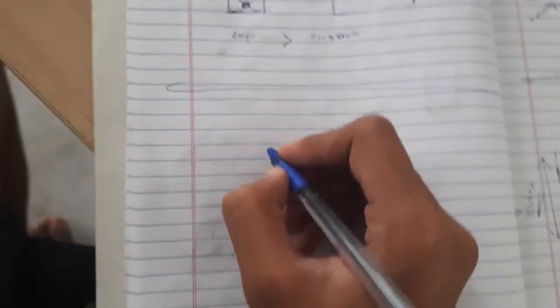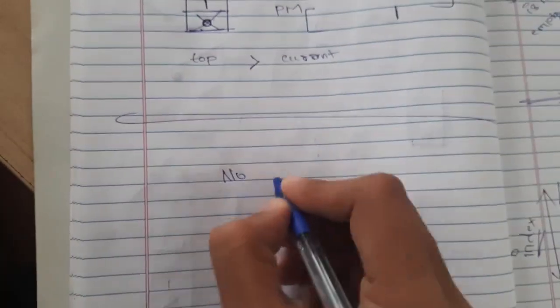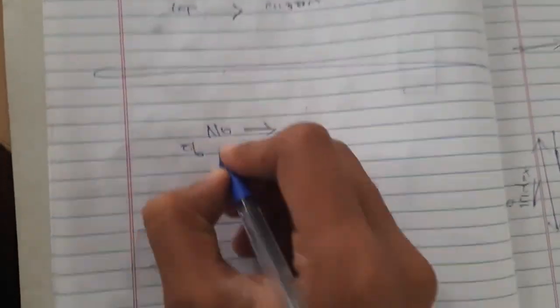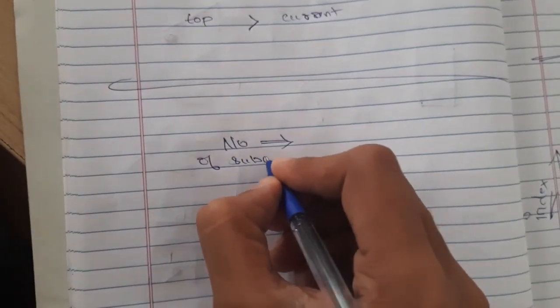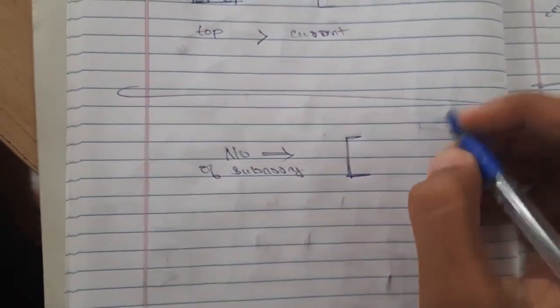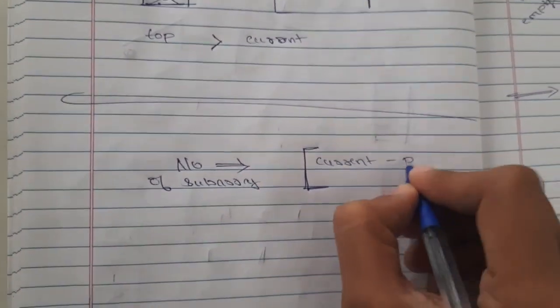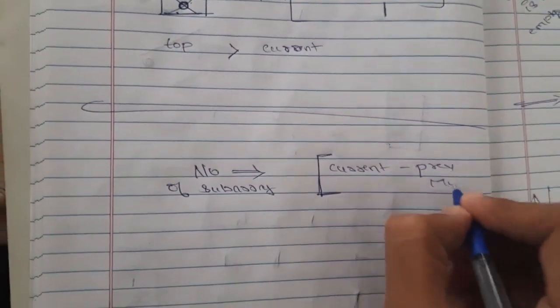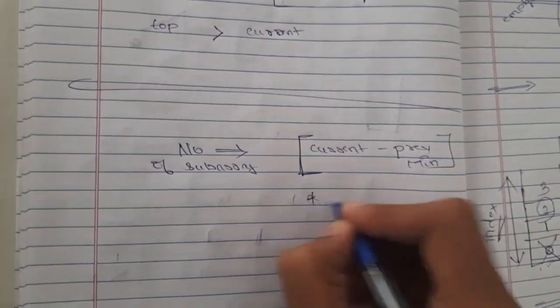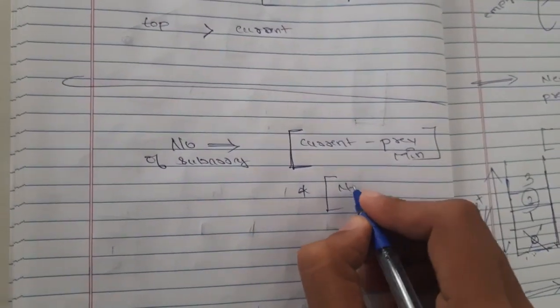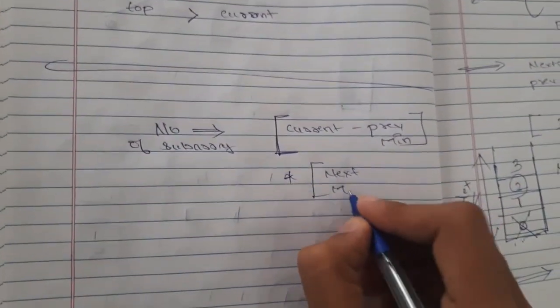So how do we find the number of subarrays? The number of subarrays is (current minus previous min) times (next min minus current).